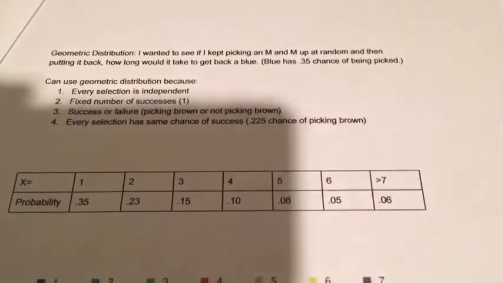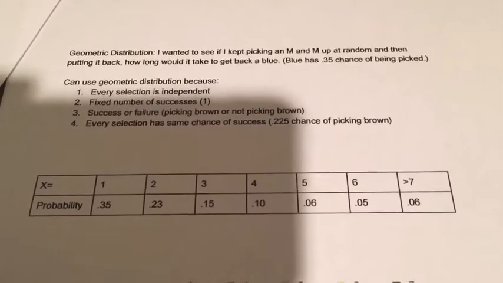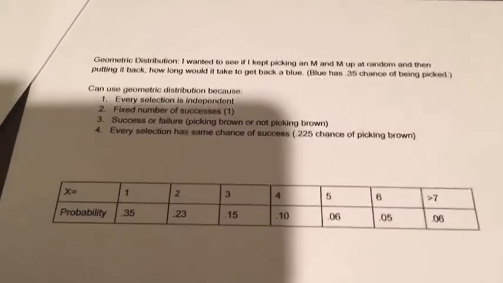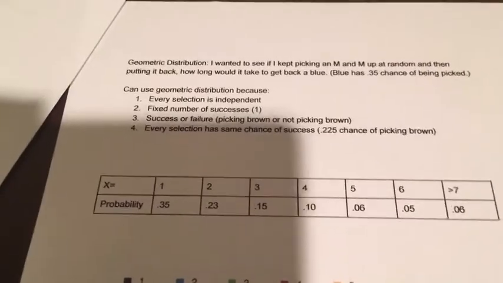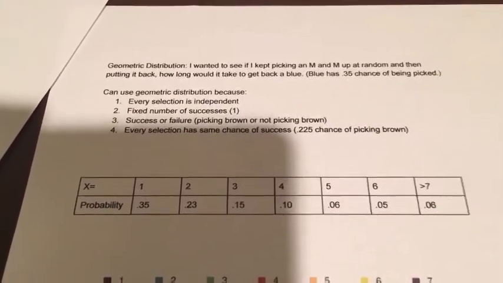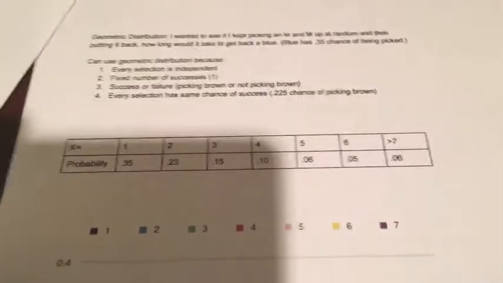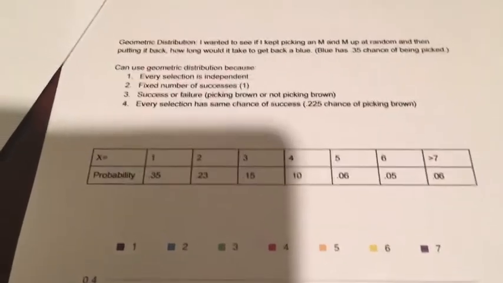And it's a geometric distribution because it's independent. There's a fixed number of successes because I stopped with the first blue. There's a success or failure. Blue is a success, failure is not a blue. And every selection has the same chance because I would put the M&M back if I didn't pick it. So there's a 0.35 chance.